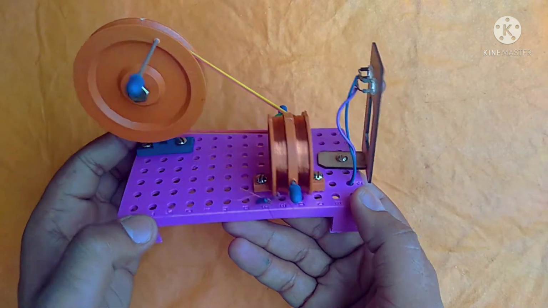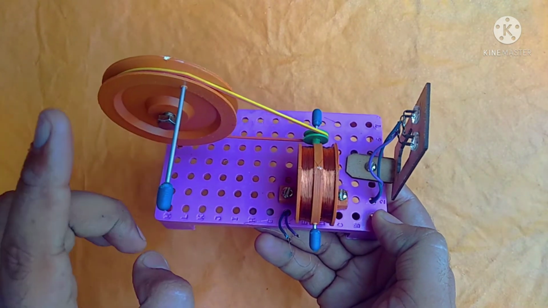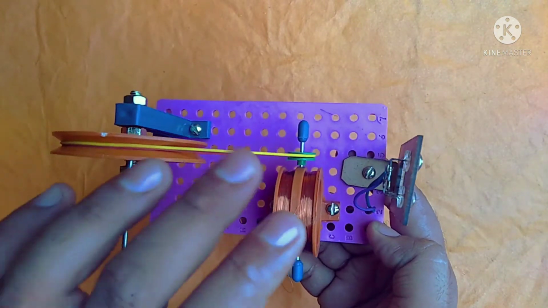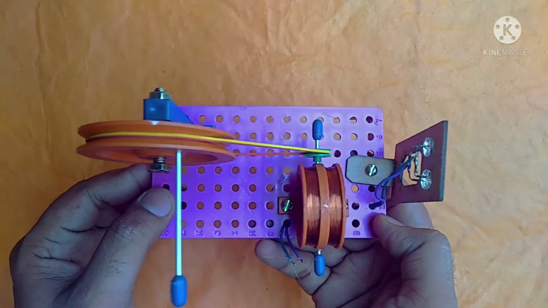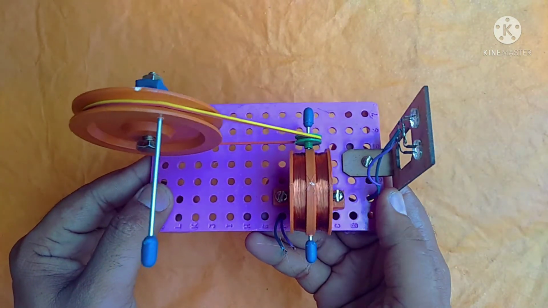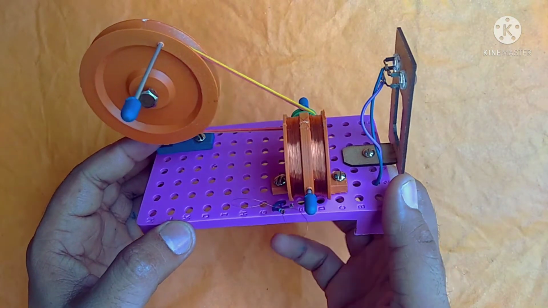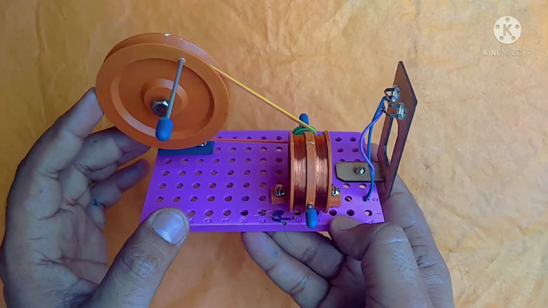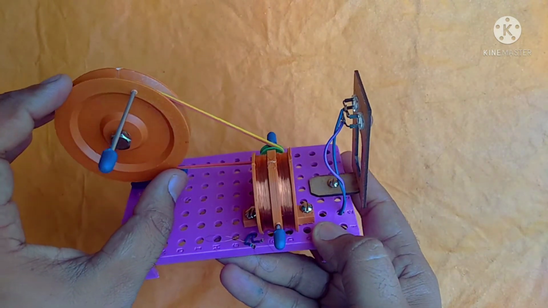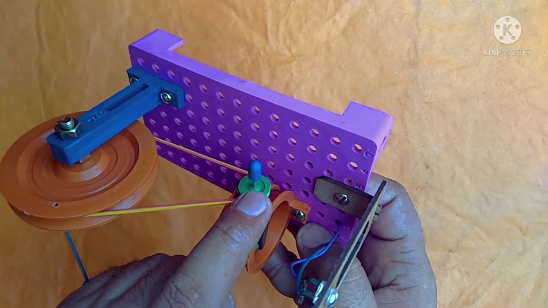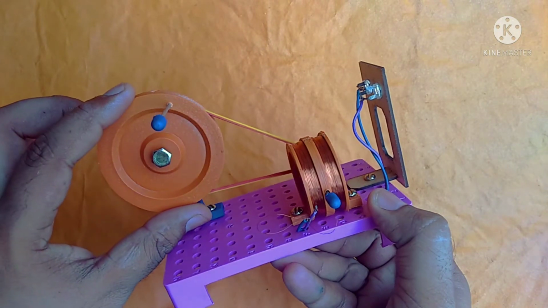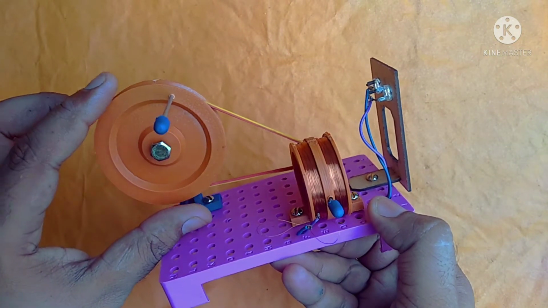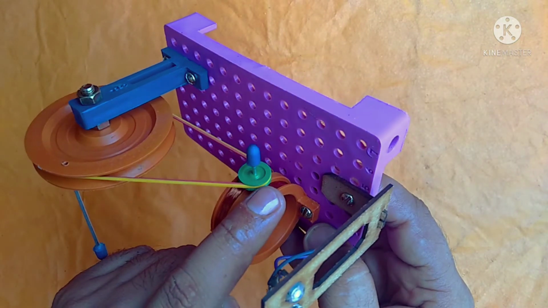An electric generator is a device which converts mechanical energy into electrical energy, and it works on the principle of electromagnetic induction. You can see our electric generator consists of two pulleys, one here and another here. The diameter of this bigger pulley is 4.5 times greater than the diameter of this smaller pulley.